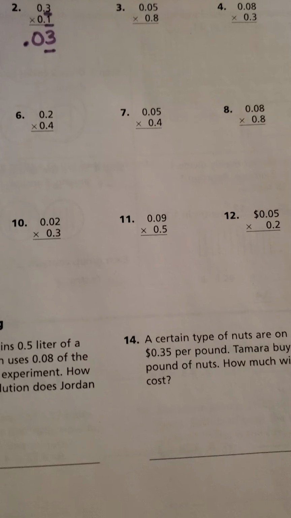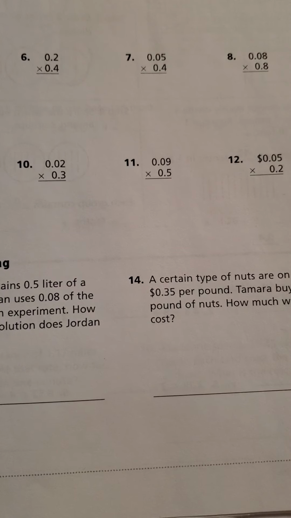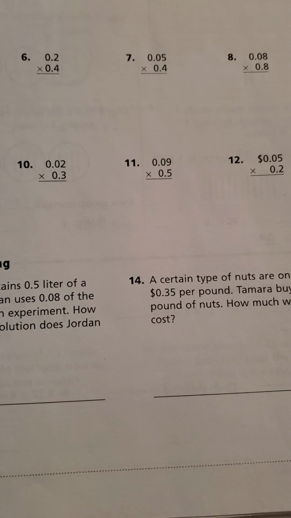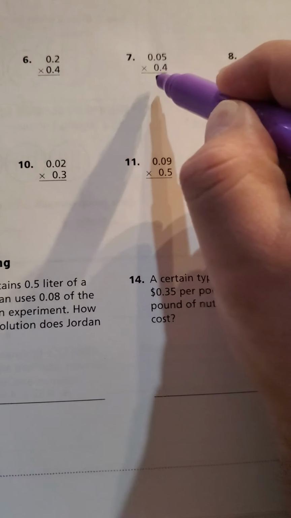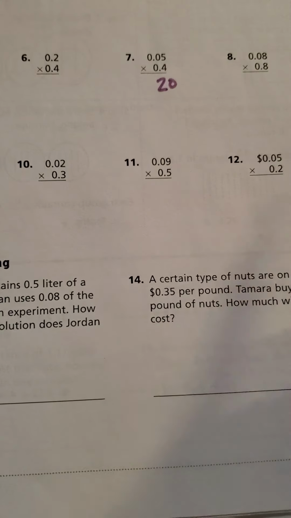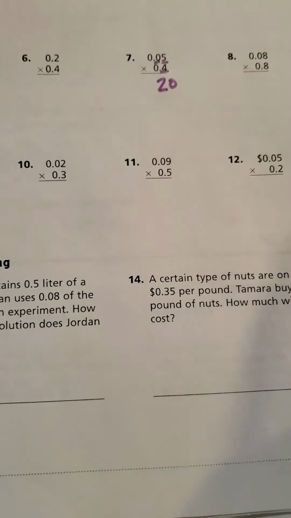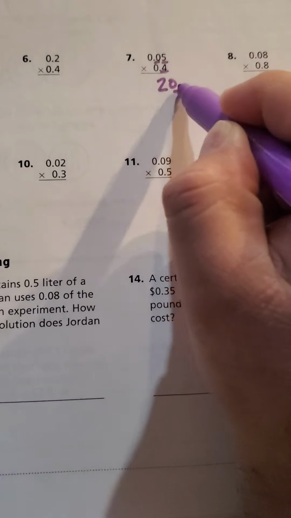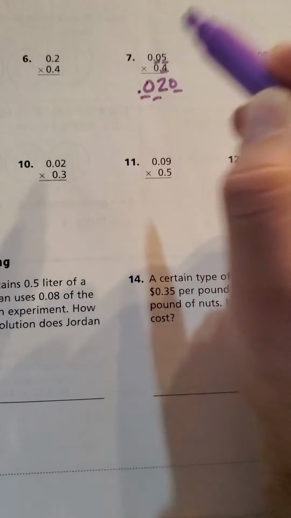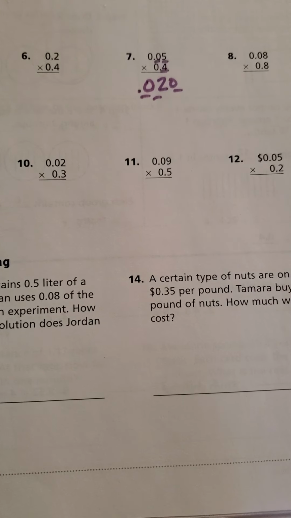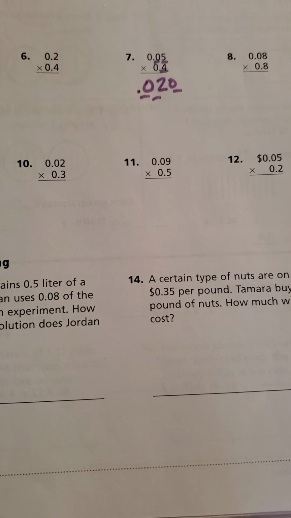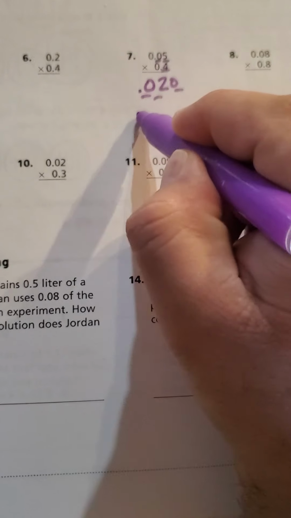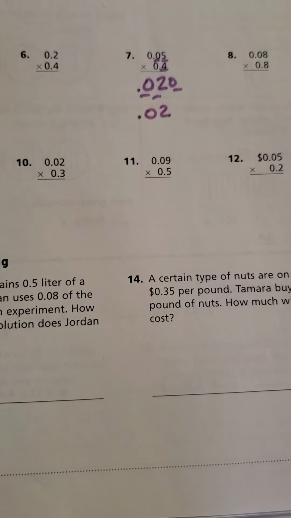Let's look at number 7. 500ths times 4/10. 5 times 4 is 20. I'm going to write that. I have 1, 2, 3 numbers behind my decimal. 1, 2, fill in with a 0. So 500ths times 4/10 is, you can read this as 20 thousandths, or you can read it as 2/10. Either answer is correct, actually, in this one.